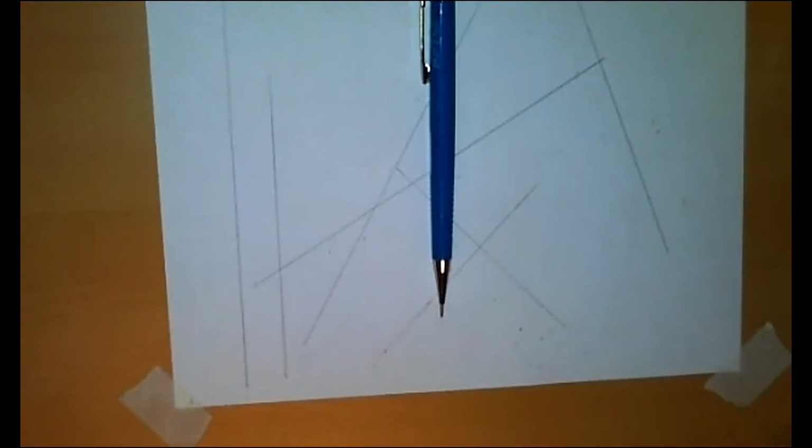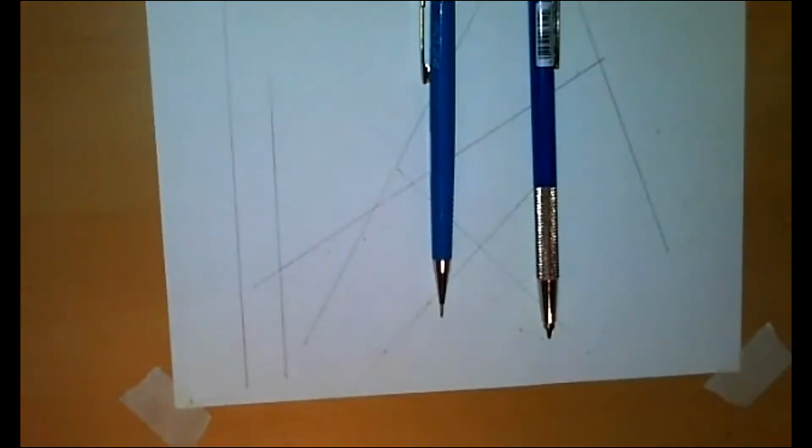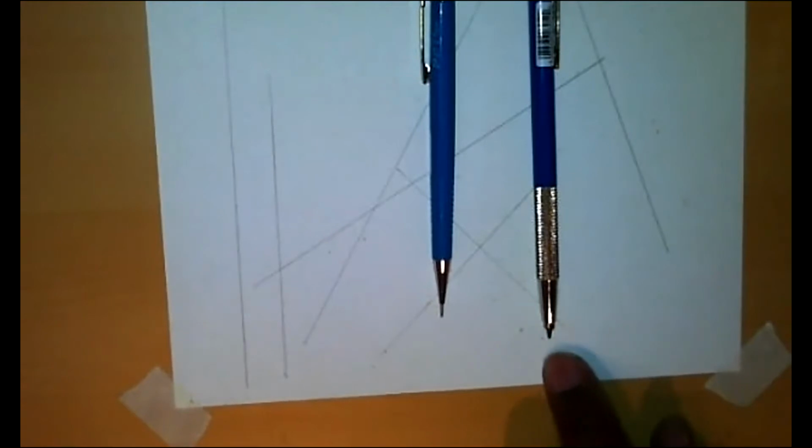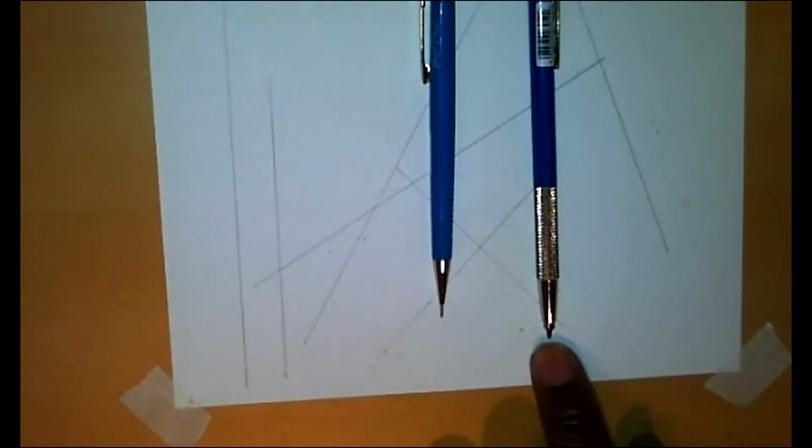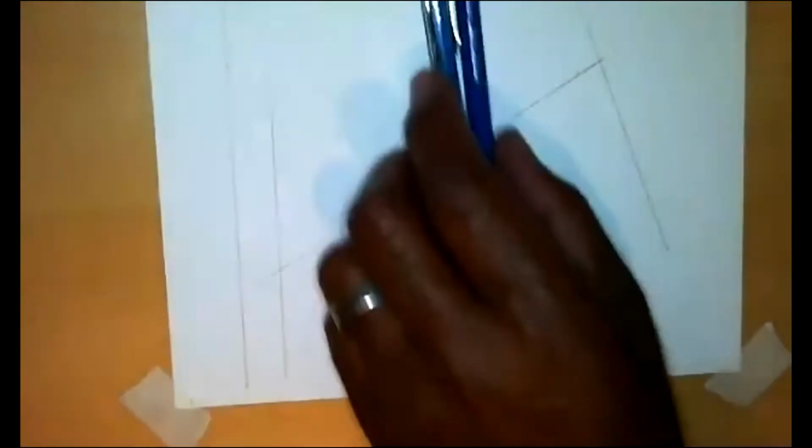Then you're going to need the lead holder that holds 2 millimeter H lead, okay? So you don't have 2 millimeter H lead in your kit. So you're going to have to buy that separately from the bookstore. Because we're going to use this mechanical pencil for our line work. We're going to use this lead holder and this lead for our lettering. Okay, good.